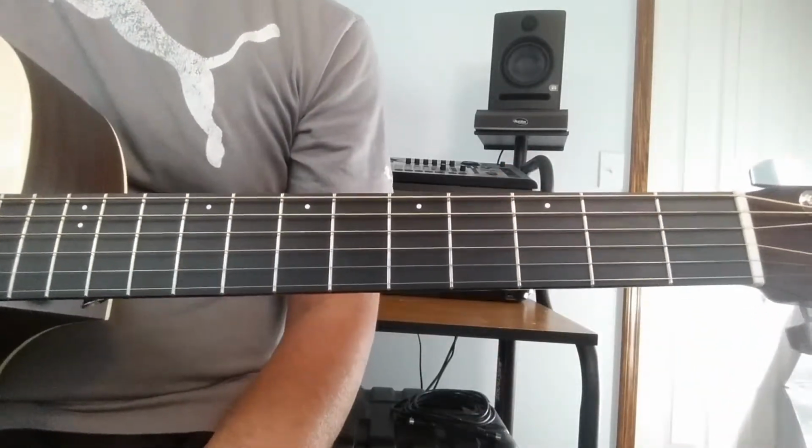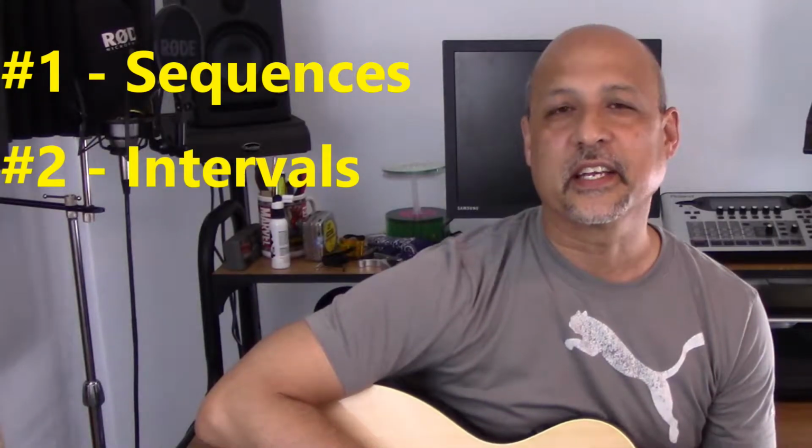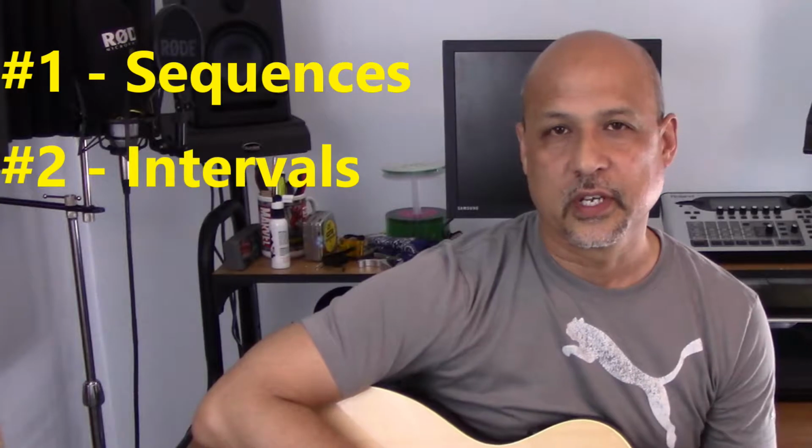Etc. So you can see we can really come up with a lot of different patterns and actually begin to change up these patterns, and that will help us create lines of interest for the listener when soloing in any particular key. The next technique is to use intervals.